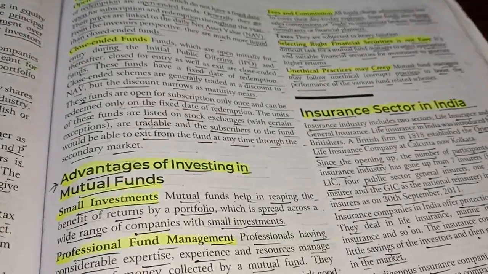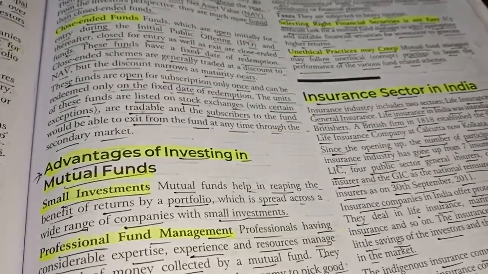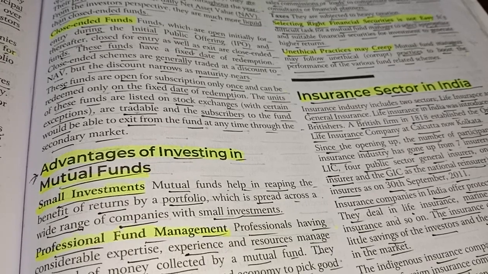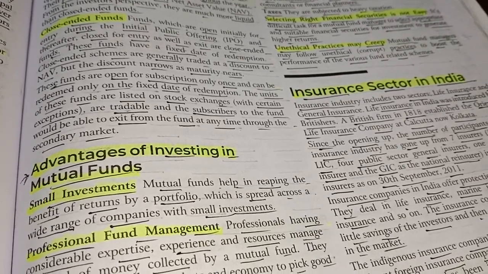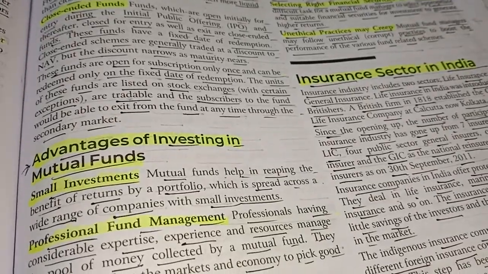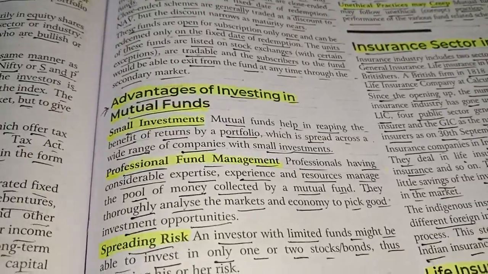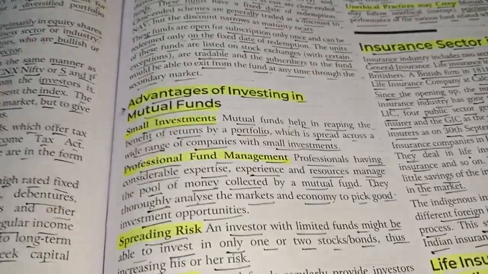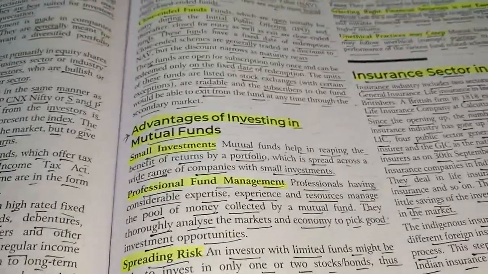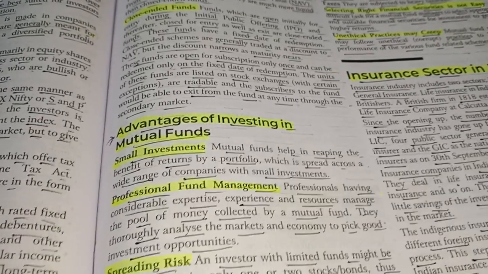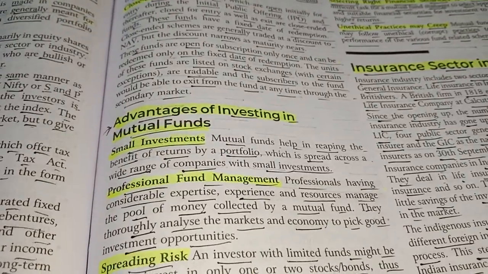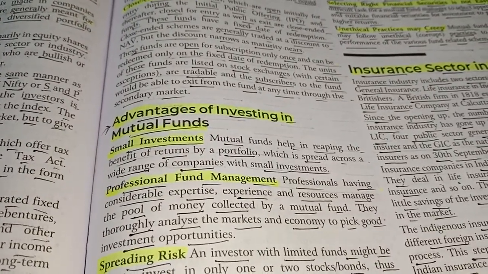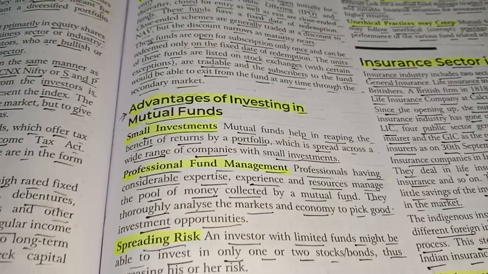Advantages of investing in mutual funds. Small investments. Mutual funds help in reaping the benefits of returns by a portfolio which is spread across a wide range of companies with small investments. Professional fund management. Professionals having considerable expertise, experience, and resources manage the pool of money collected by a mutual fund. They thoroughly analyze the markets and economy to pick good investment opportunities.